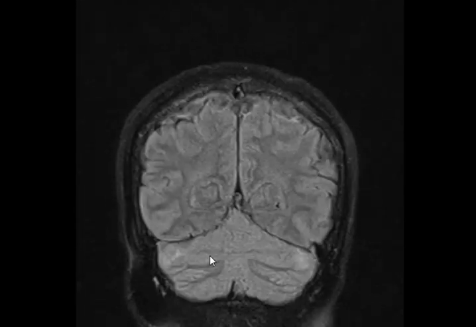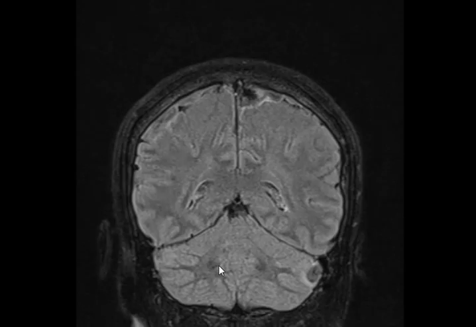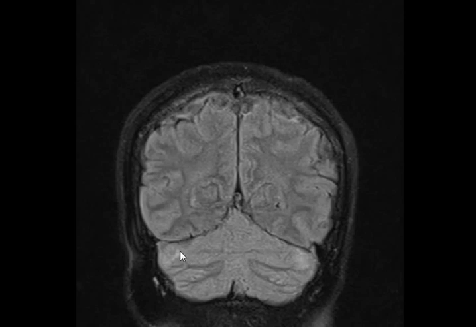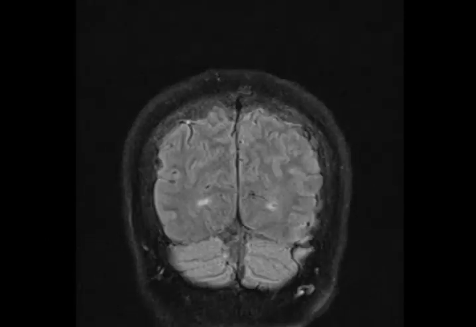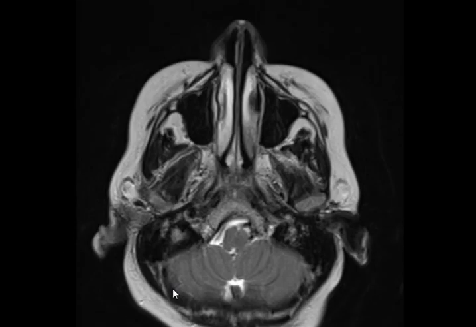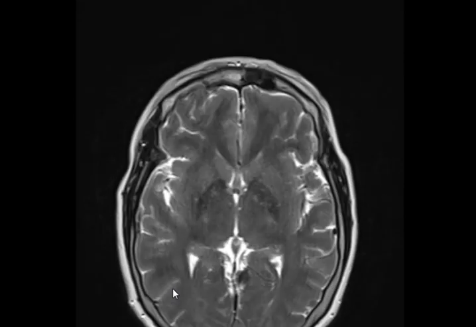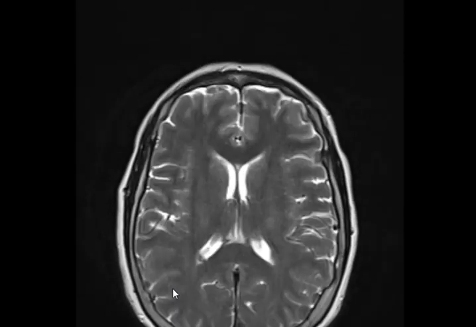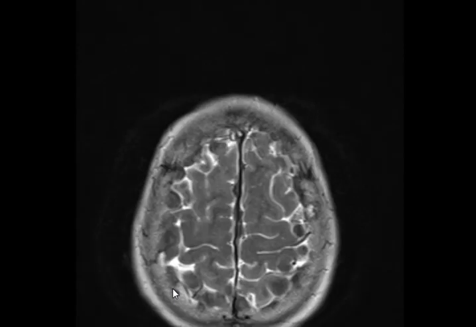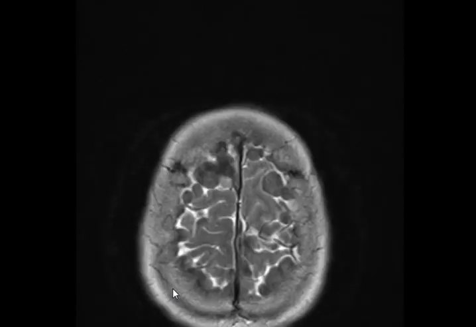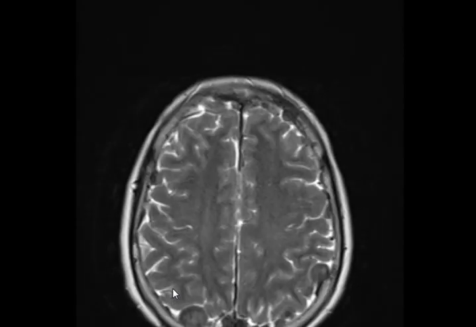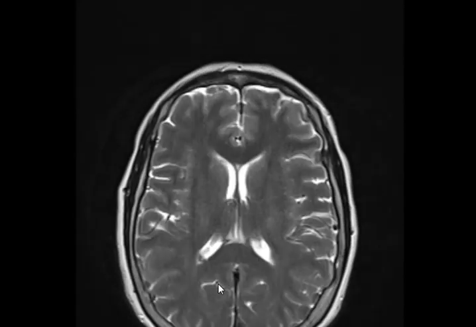This is T2 without fat sat, axial section.